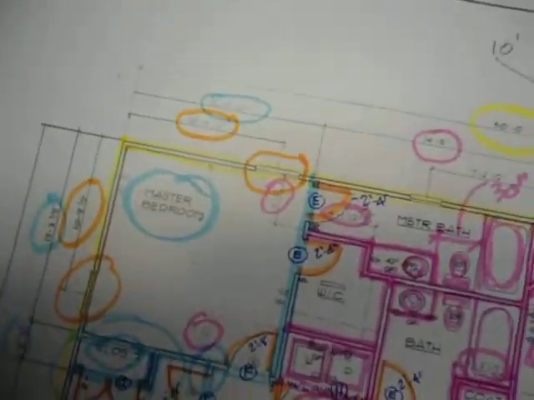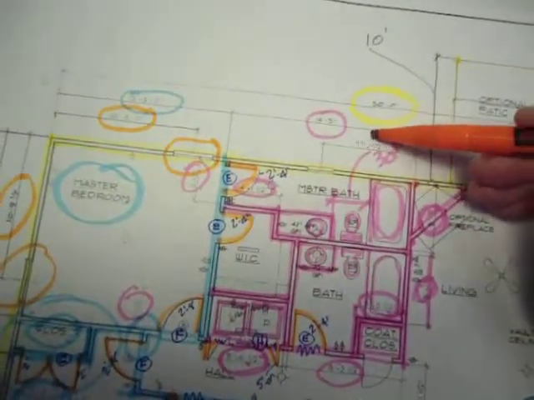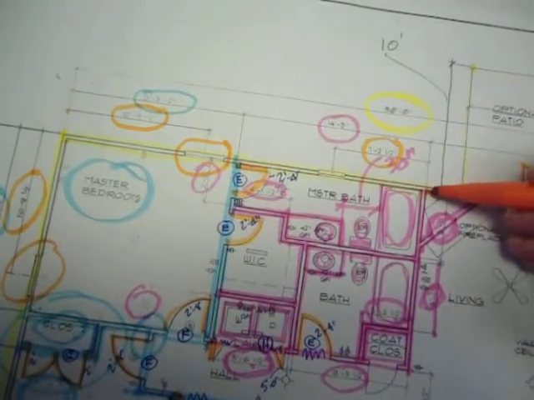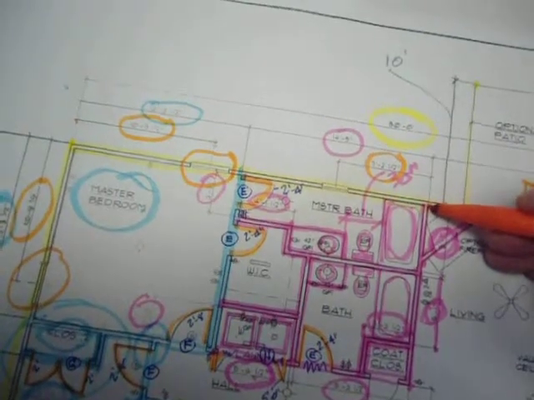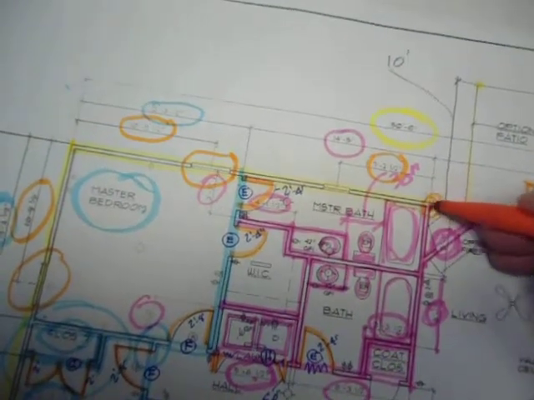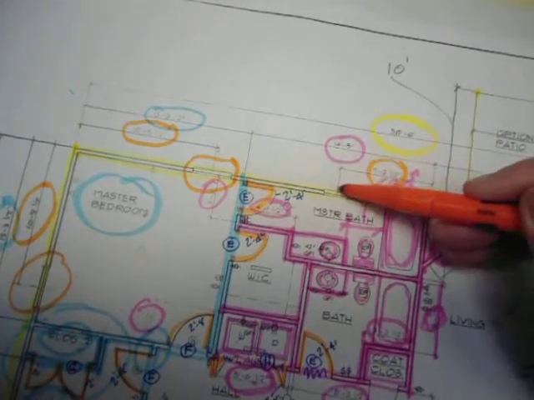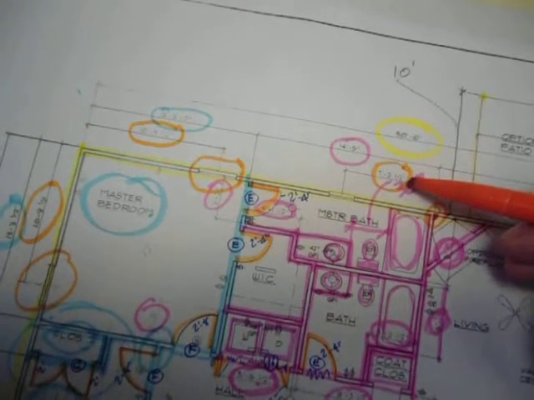Then we'll come back to this master bath window, and you'll see that it is 7 foot 2.5 inches from the bathroom wall on the living room side, from the corner of the living room wall there, right there on the living room side, over to the center line of that master bath window, 7 foot 2.5 inches.